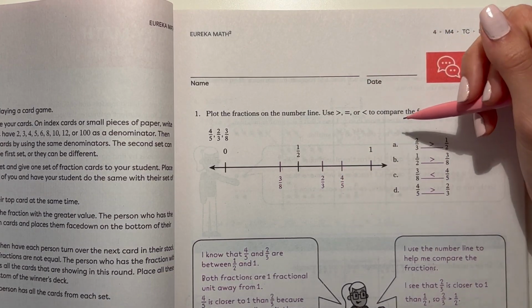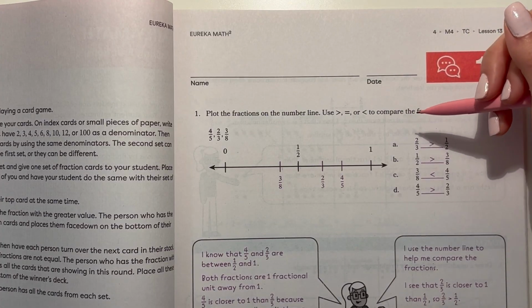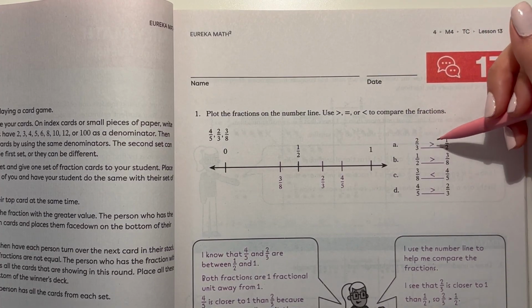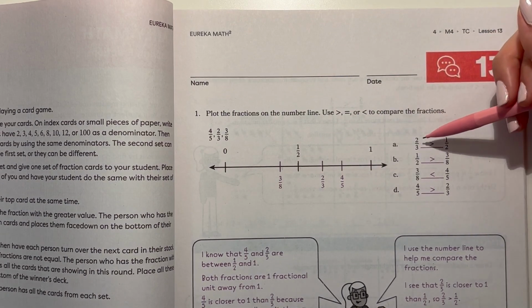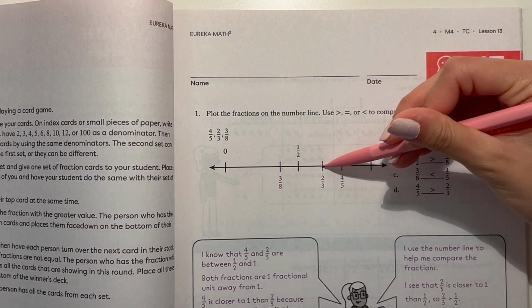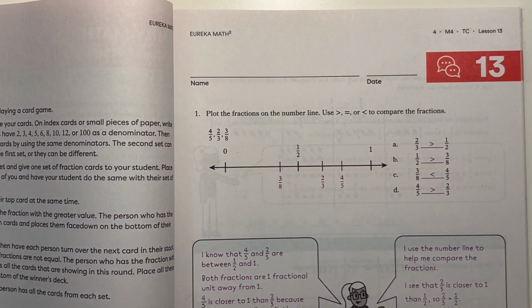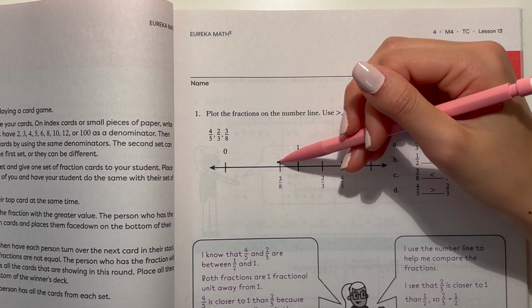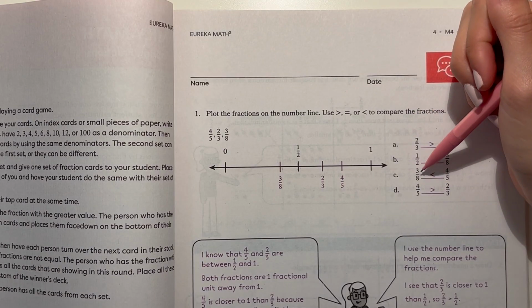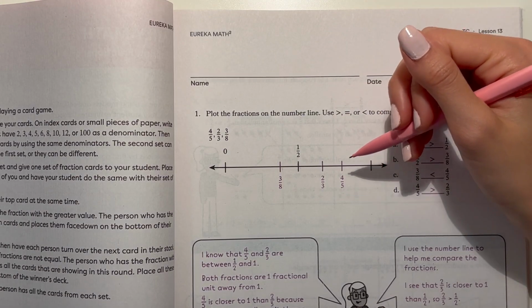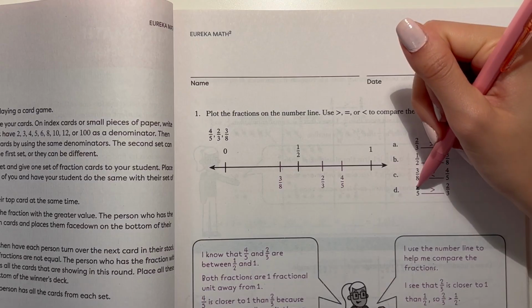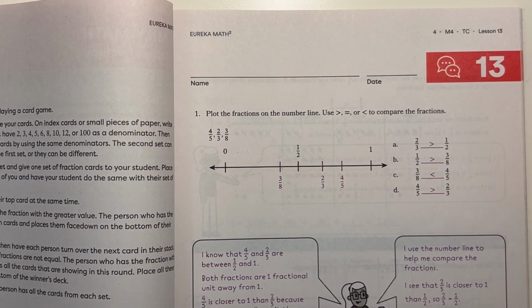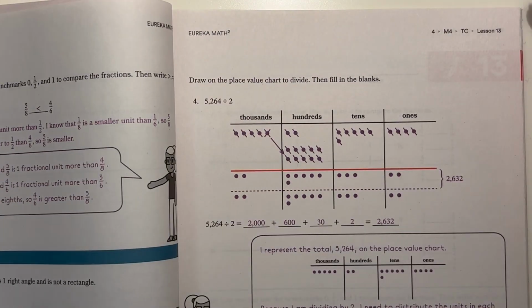So now we can use this to compare the fractions. 2/3 is greater than 1/2 because it's further to the right of 1/2. And then B, 1/2 is greater than 3/8 because 3/8 is to the left of 1/2. 3/8 is less than 4/5, and then 4/5 is greater than 2/3. Alright.